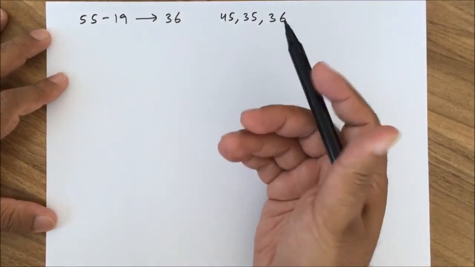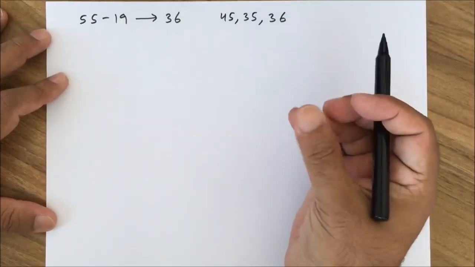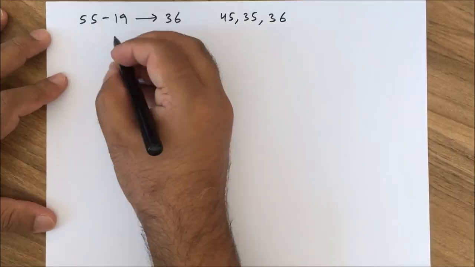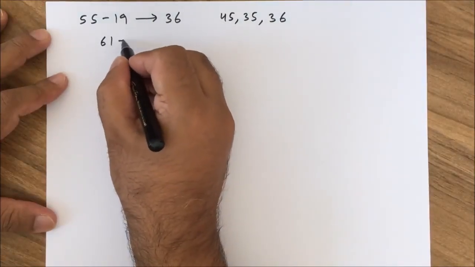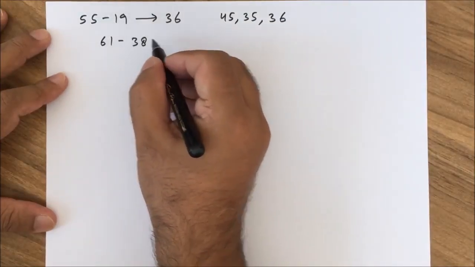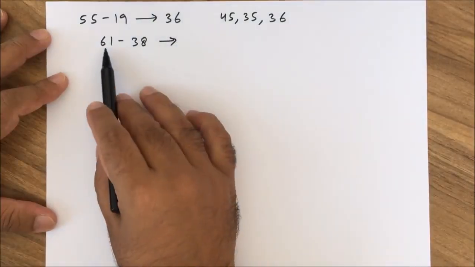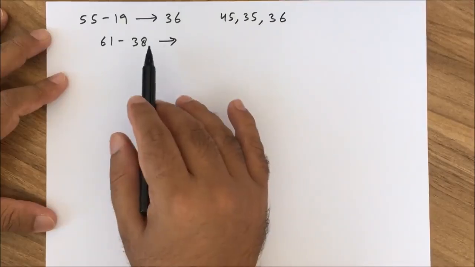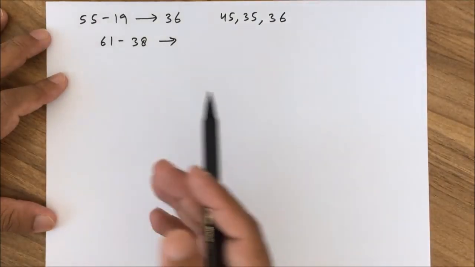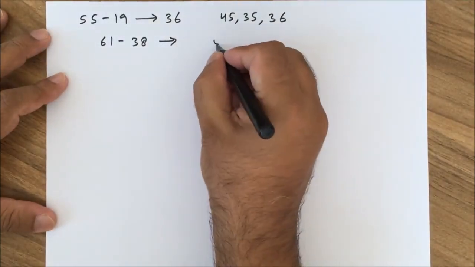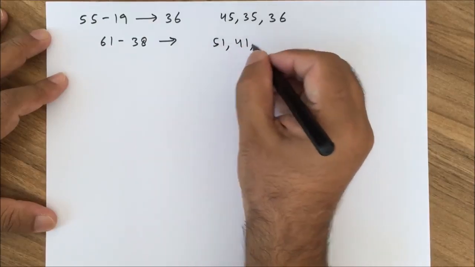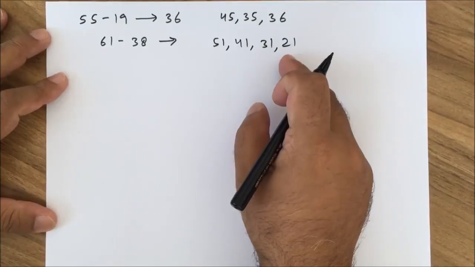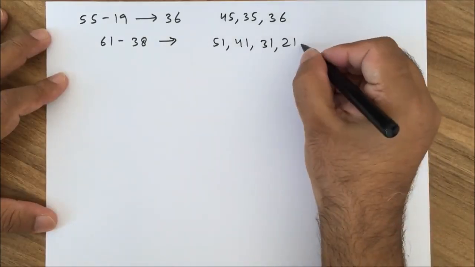It's the opposite of the method we were using. Okay, let's do one more. 61 minus 38, let's say. 38 is near 40, so you will jump 4 times down. So 61 will become 51, 41, 31 and 21. So you have jumped 4 times and then you add 2.